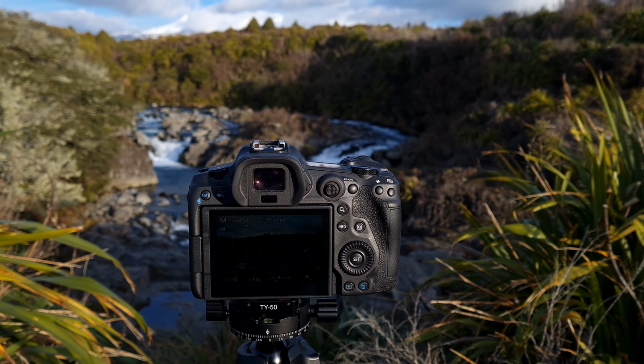Some really cool light right now. These are the moments you live for as a landscape photographer, when you just get these little moments of light bursting through on the clouds, dark clouds in the background.